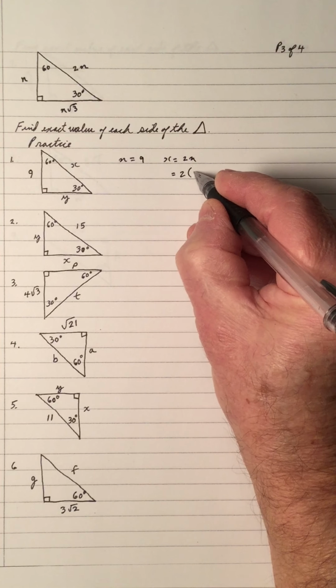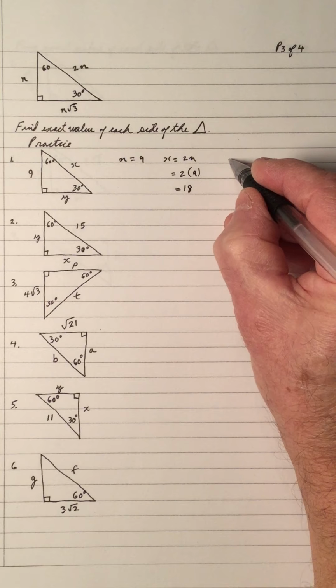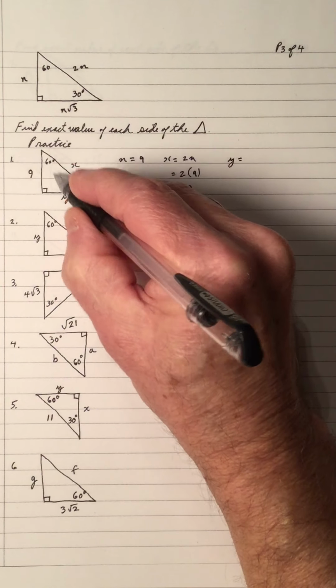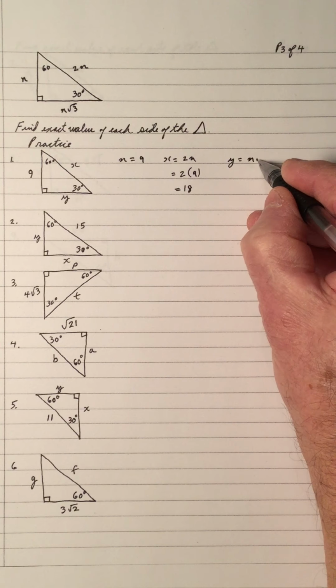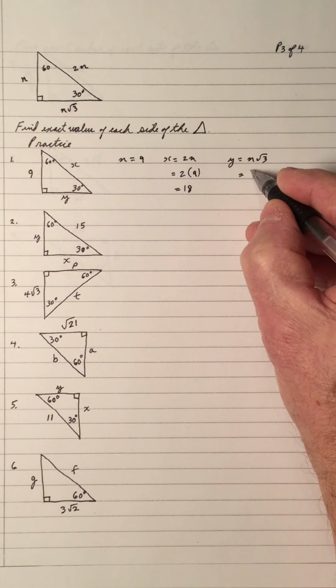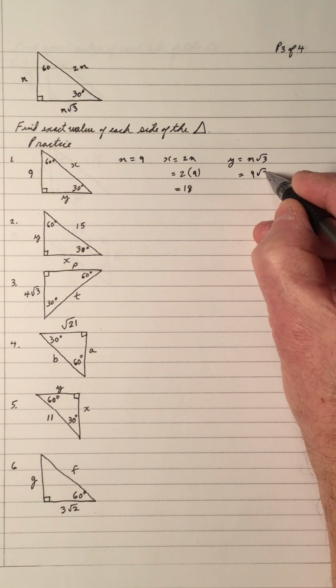So n is 9, so that makes that 18. And y is opposite to 60. Opposite to 60 is n root 3. So n is 9, so it's 9 root 3.